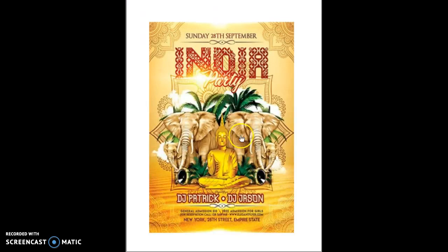So this is a poster I chose for India. I picked it because yellow is very popular in India. It represents Vishnu. Single women wear yellow to attract men and keep evil spirits away.